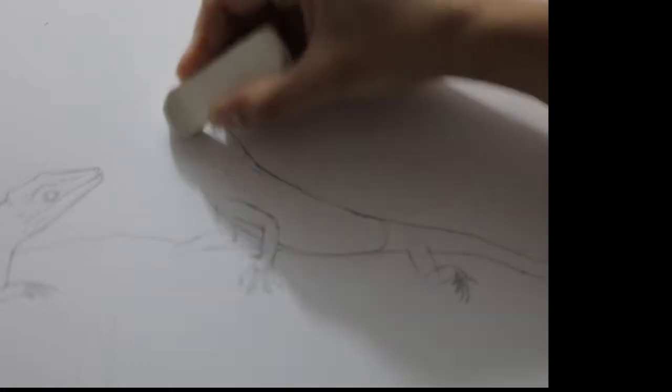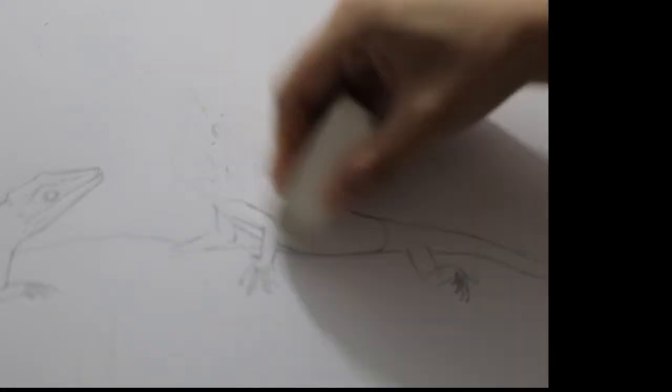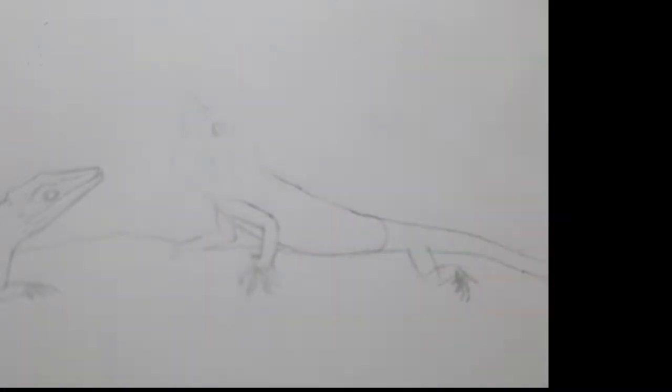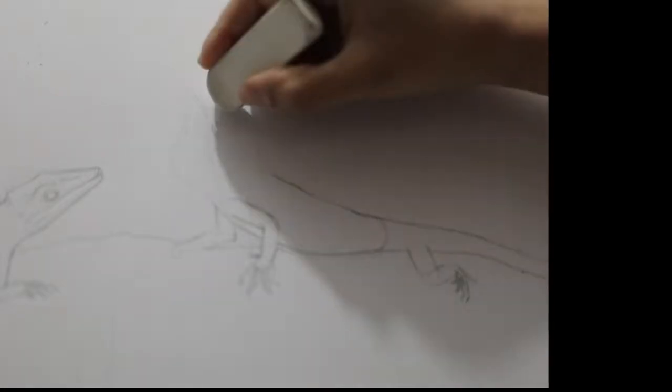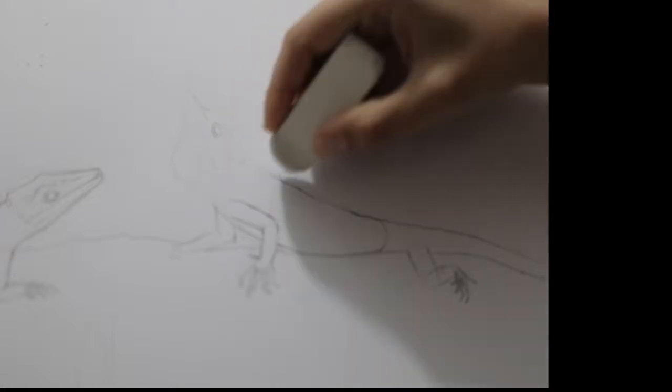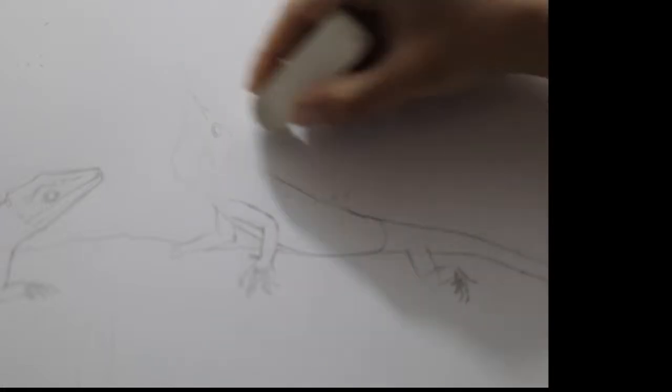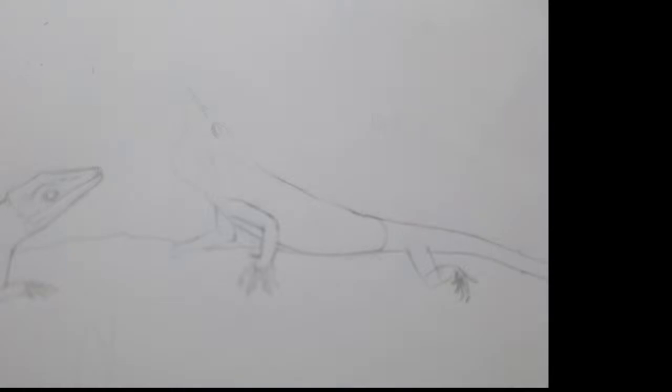Yeah, it looks like I'm erasing everything. I'm not. I can still see it. Maybe you can see a little bit. Just as long as you see it, it's alright. Let's work on that head and then continue to the rest of the body.